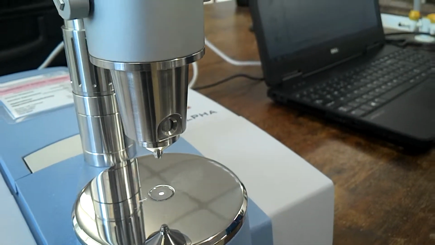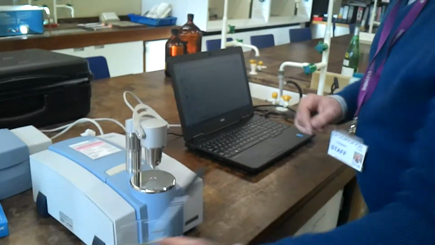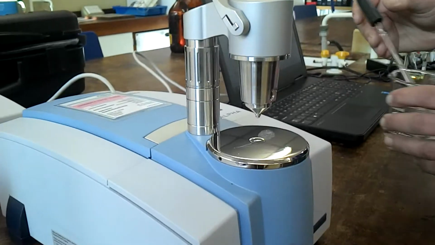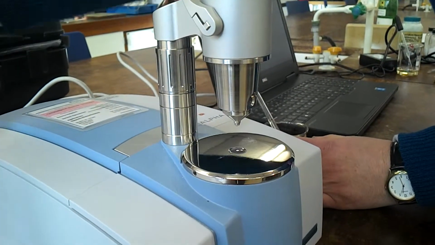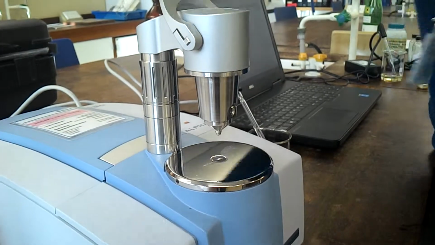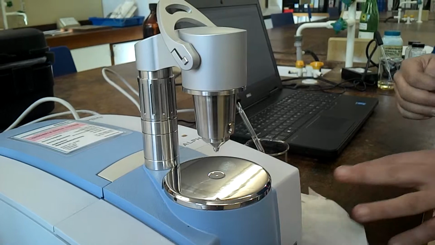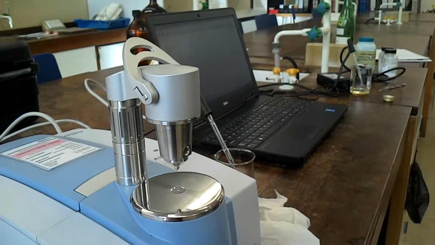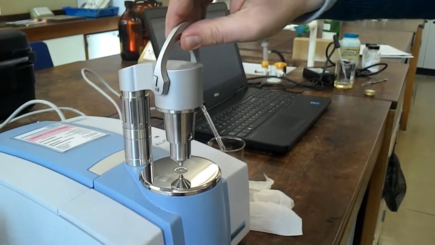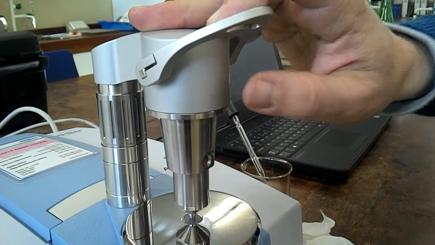So if I show you how to set it up, first thing we're going to do is clean it with some methanol. We're going to wipe off the excess methanol and leave it a short time to evaporate. We'll then close this lever to force an anvil onto the diamond.